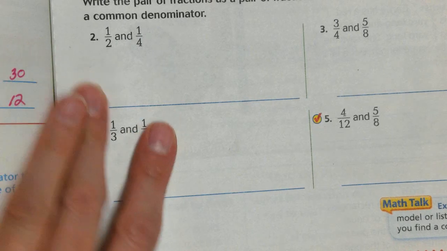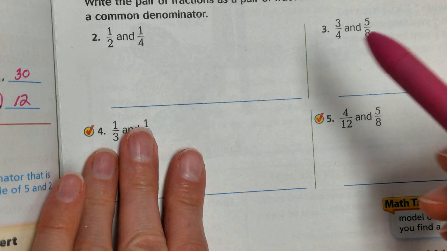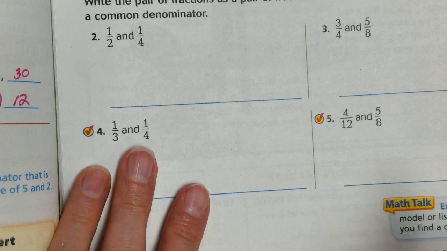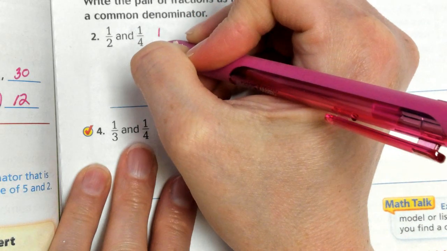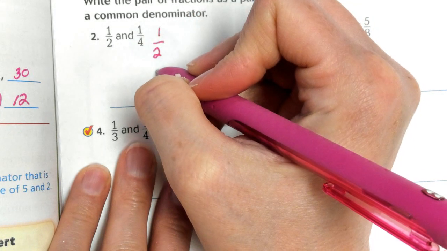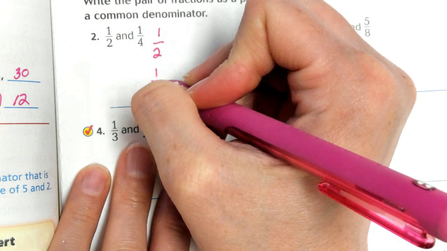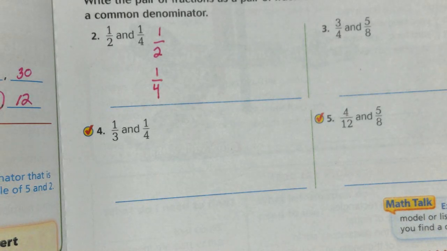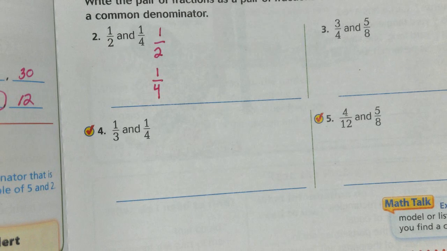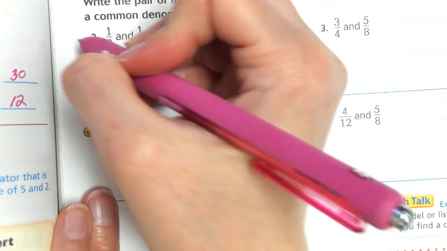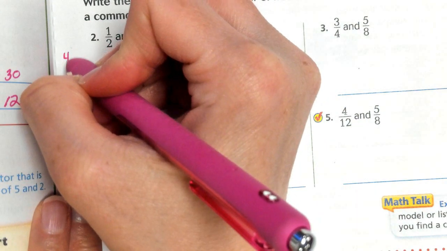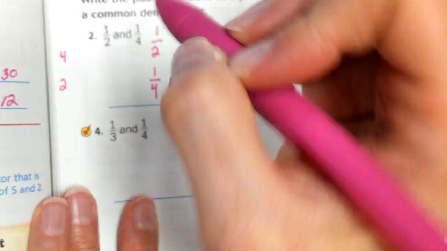I want to write the pair of fractions as a pair of fractions with a common denominator. So here's what I'm going to do. I'm going to write my fractions here. Then I'm going to write my denominators over here. I've got a 4 and I've got a 2.